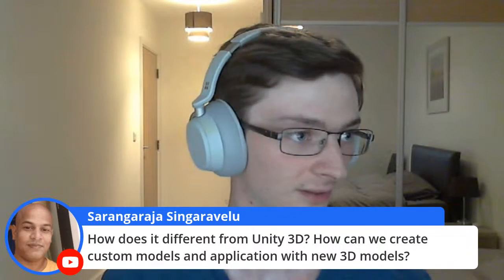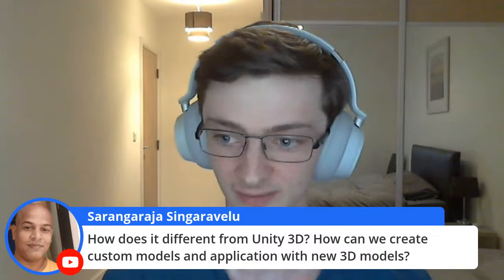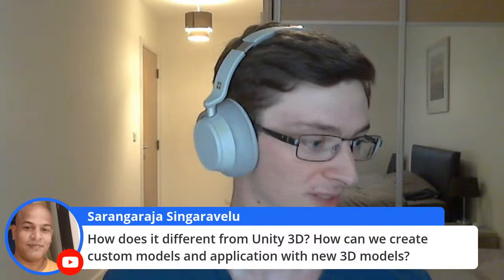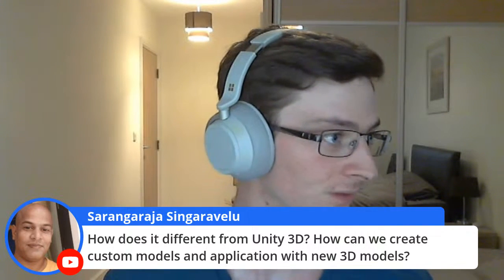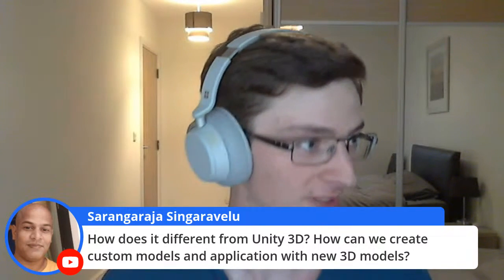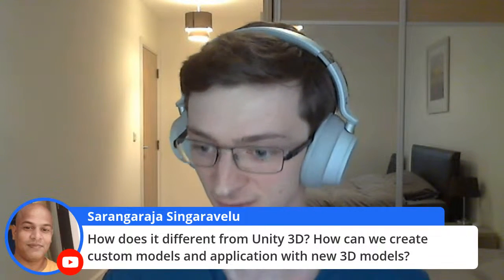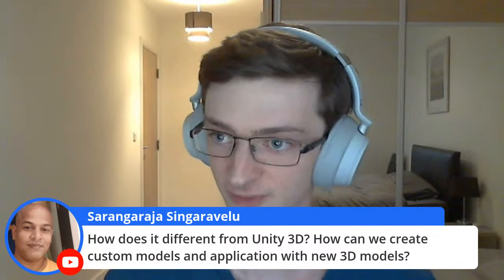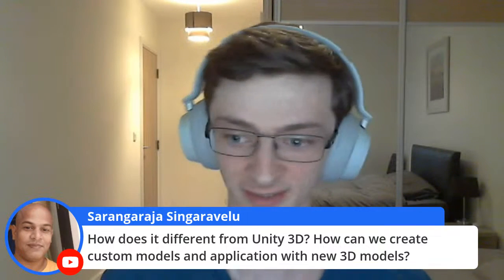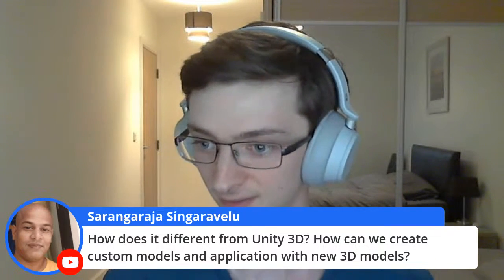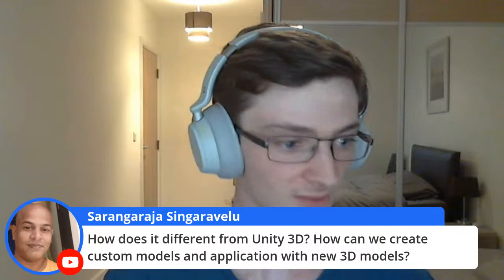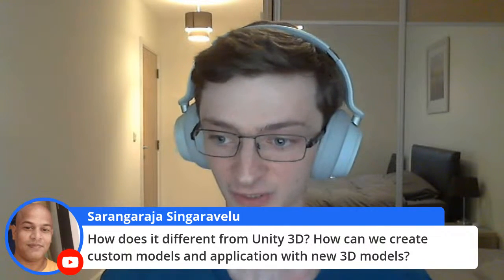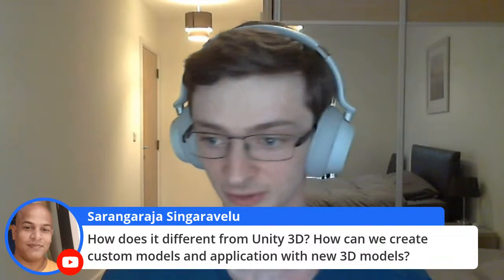Project Anywhere XR, which is primarily a remoting-based application for 3D geospatial visualization. I've dropped the link in our chat there if you want to share it. So there's plenty of different things you can use for building out your apps.